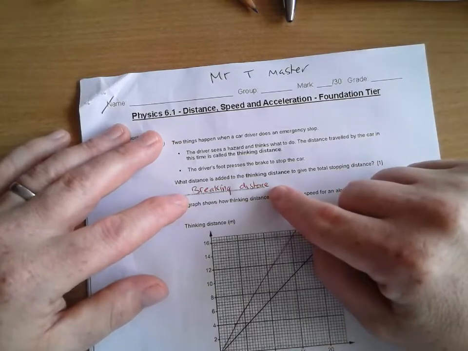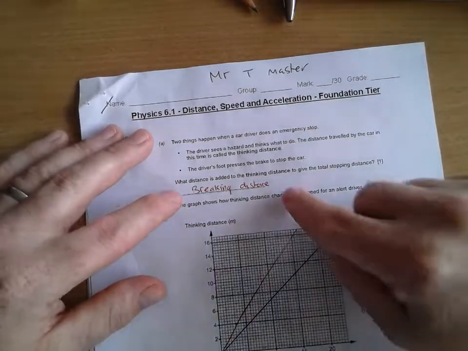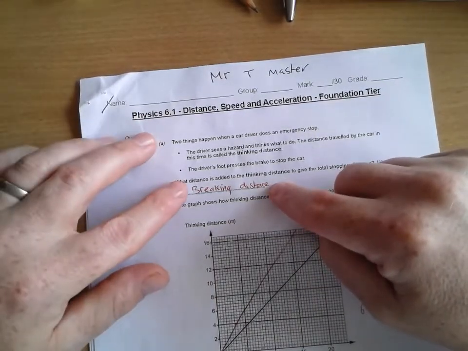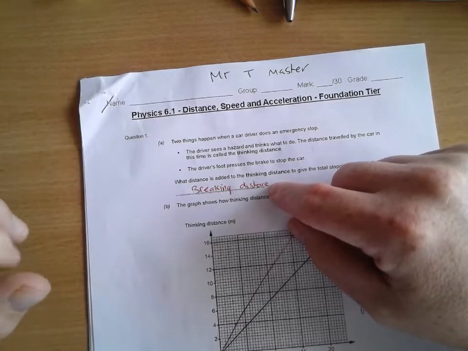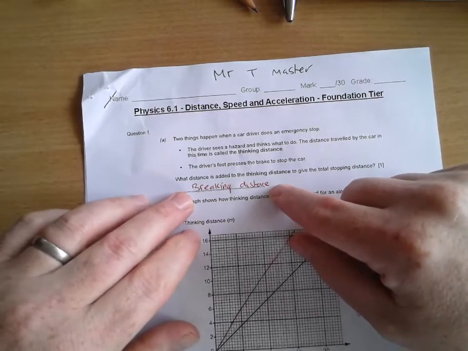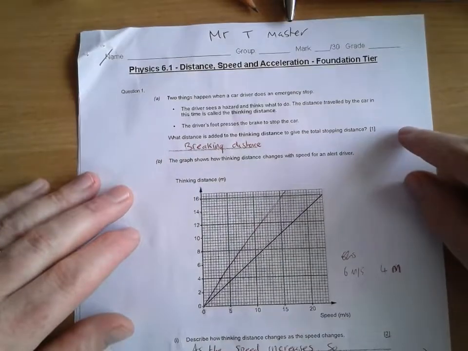There's how worn your brake pads are. So a nice fresh set of brake pads will create more friction, therefore reducing the braking distance. And you've also got things like the tread on your tyre. If there's an increased tread on your tyre, then braking distance again will be decreased. So that was that question for 1 mark there.